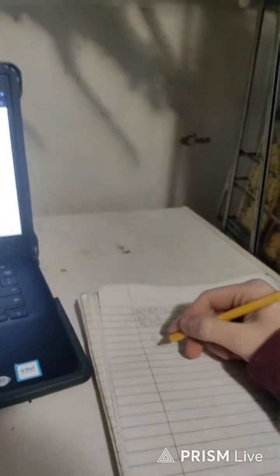So we find that by doing NM over KM, which is 18. So we've got x over 18 is equal to NO over KL.